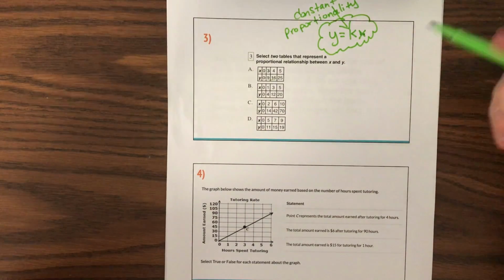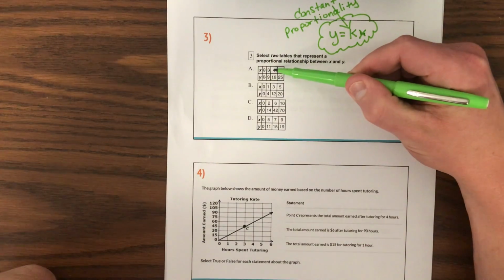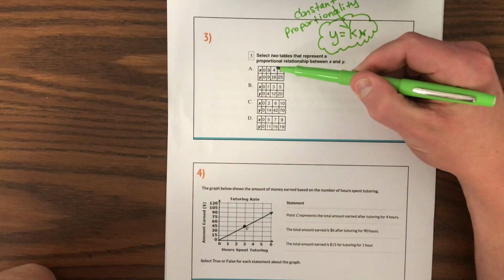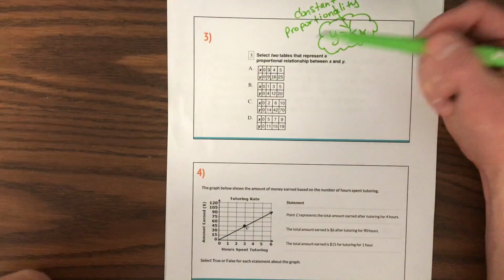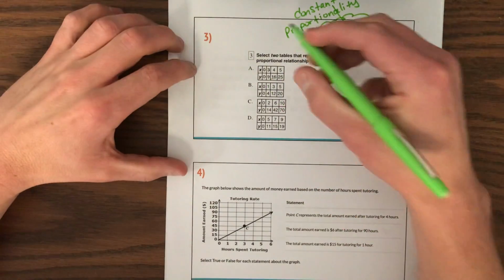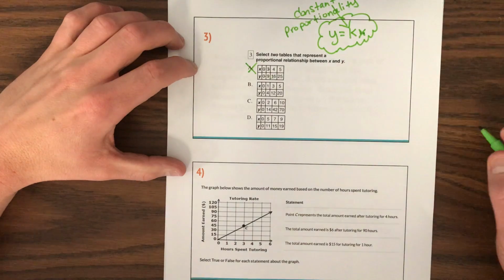If it's any other number, it doesn't work. And so I see a 4 on top here times 3 would be 12, but I have 16 down here. And so this is no longer proportional. There's no constant of proportionality. So I'm not choosing A.